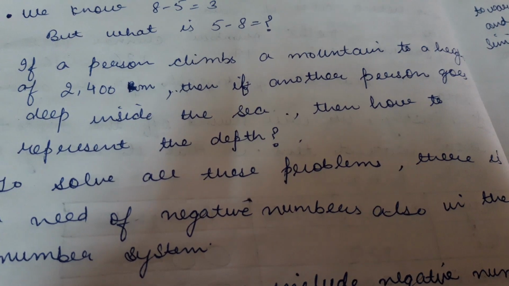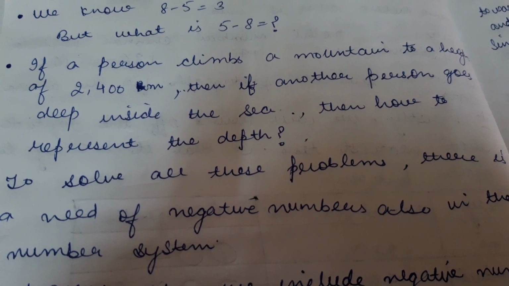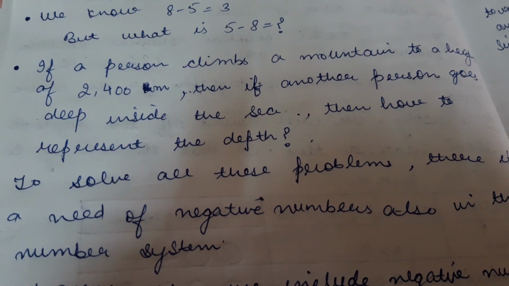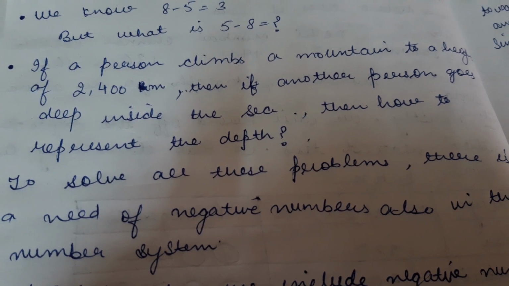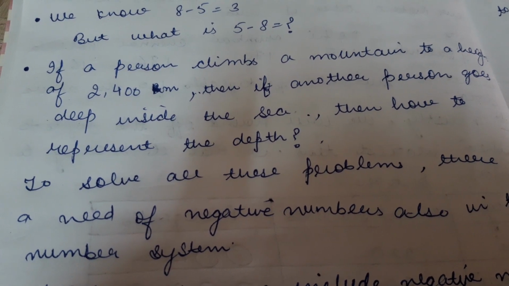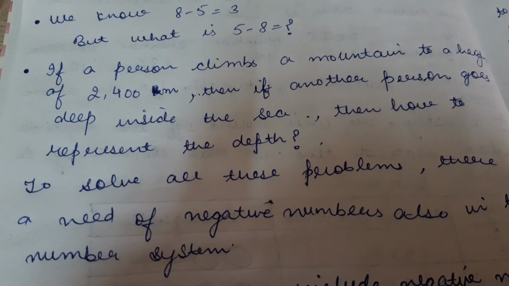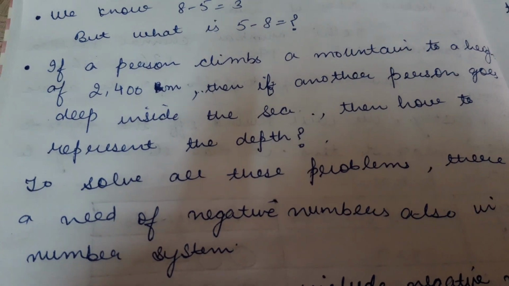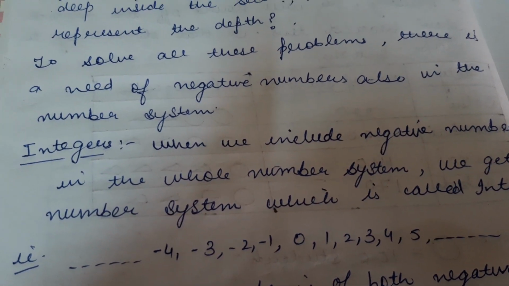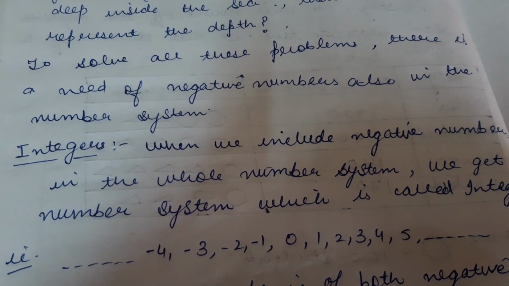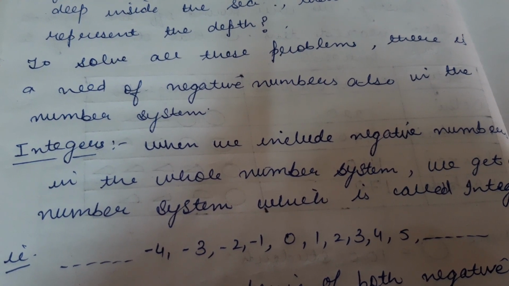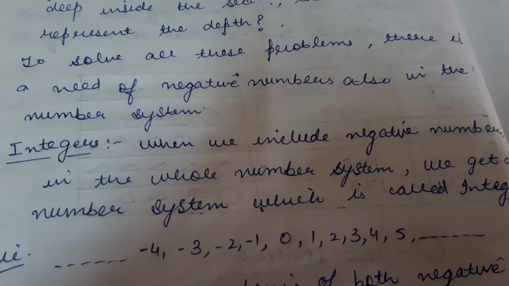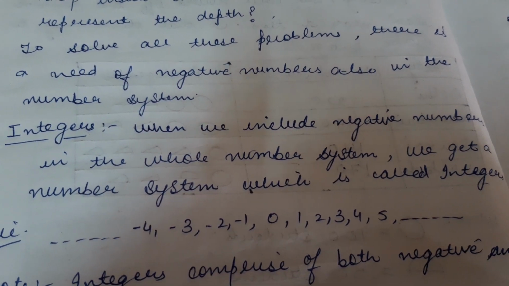We know 0, 1, 2, 3, 4, and so on. This collection forms the set of whole numbers. But if we add the negative numbers, -1, -2, -3, like these numbers, along with the whole numbers, then these form integers. So what are integers? When we include negative numbers in the whole number system, the whole numbers 0, 1, 2, 3, 4, and so on are there, but in addition we have negative numbers also, then that set of numbers is known as integers.